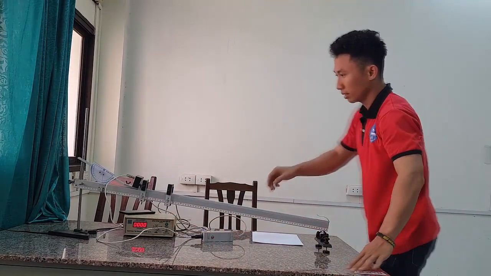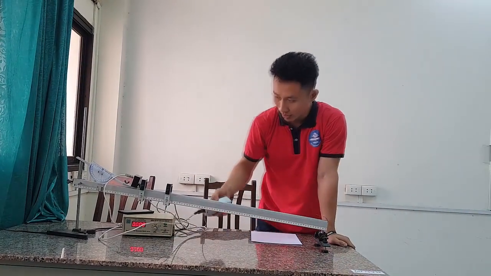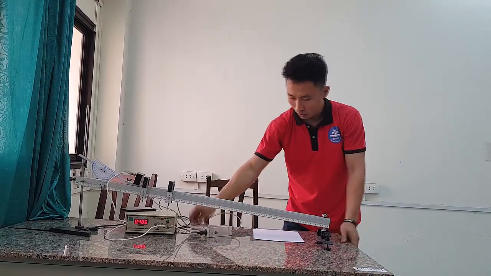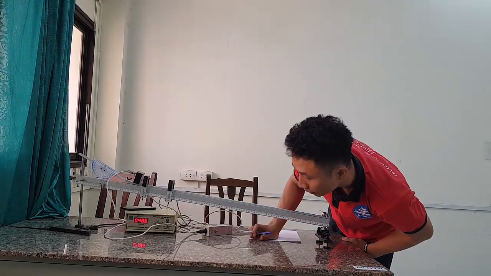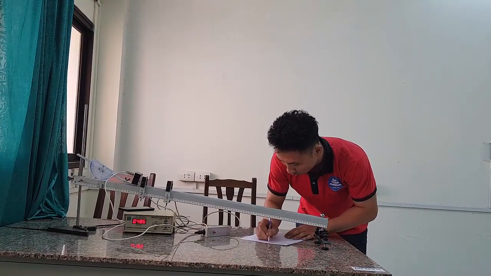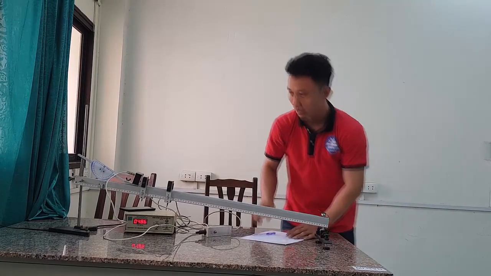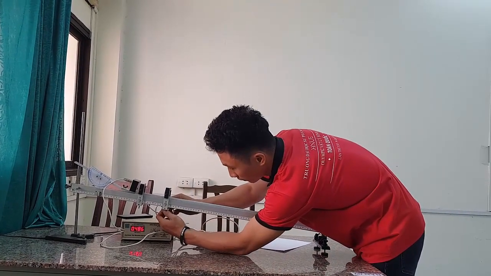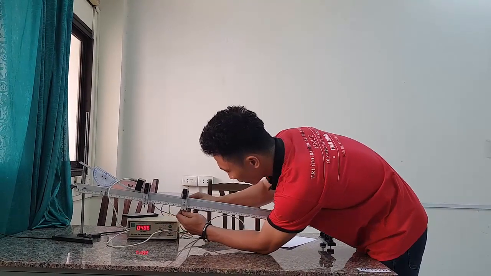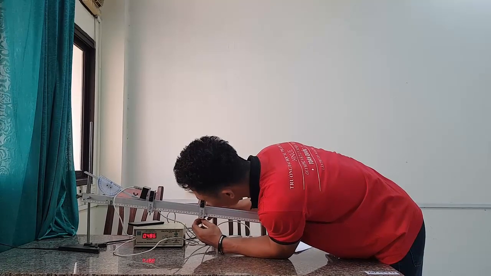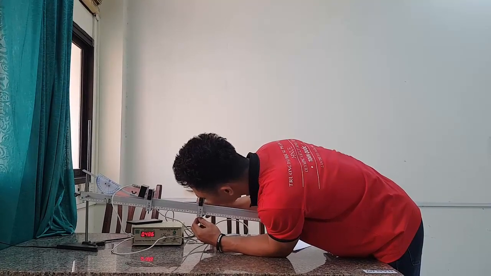After that, we release the ball. Okay. Alright, so 10 centimeters gives 0.496 seconds, and we will move photogate 2 to a distance of 20 centimeters.